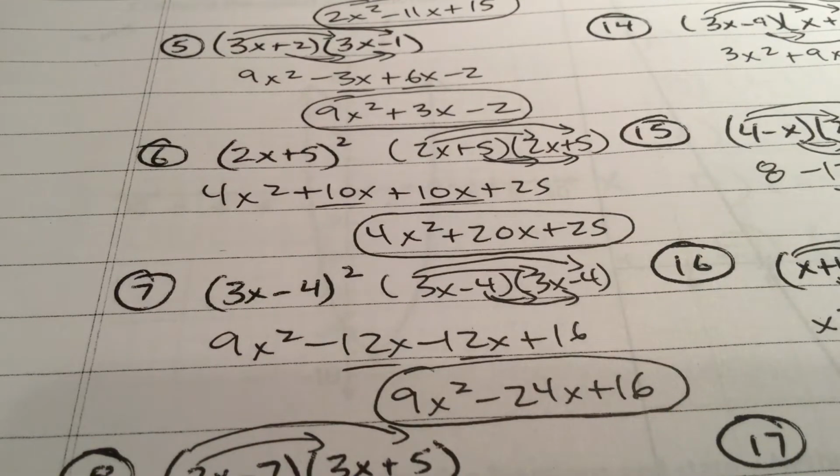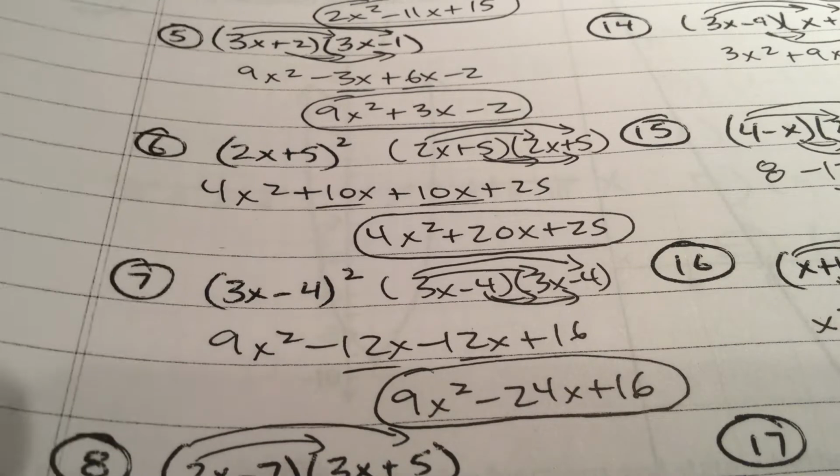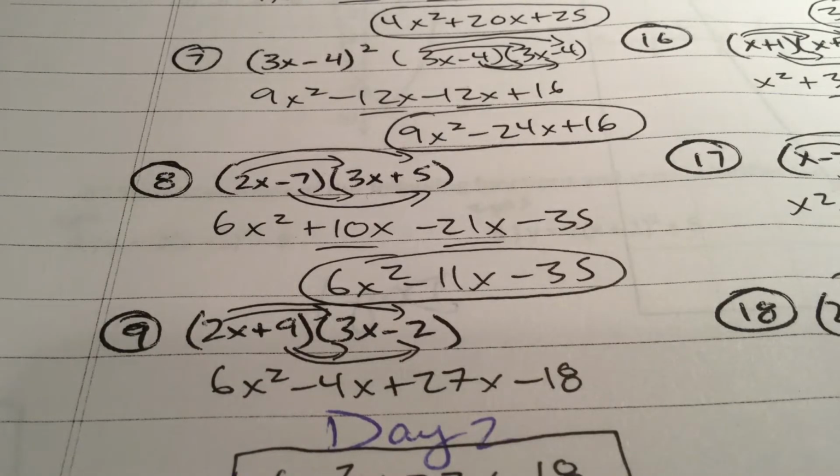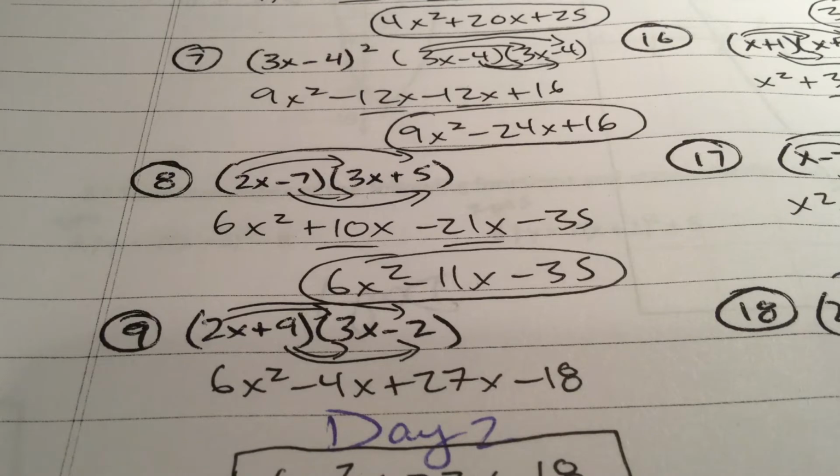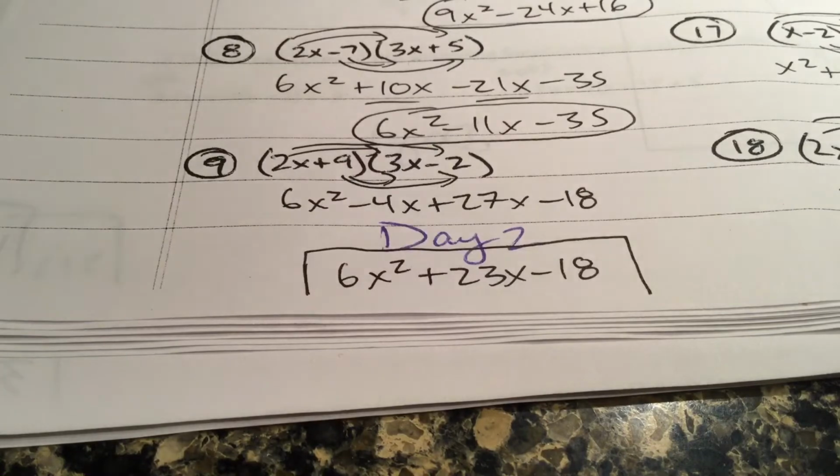3x times 3x, 3x times negative 4, negative 4 times 3x, negative 4 times 4. Combine those like terms there in the middle. Negative 12x minus 12x is a negative 24x. All right, next one here, 2x times 3, 2x times 5, negative 7 times 3x, negative 7 times 5. That's how that simplifies there. 2x times 3x, 2x times a negative 2, 9 times 3x, 9 times a negative 2. Then you have negative 4x plus 27. Combine those like terms.